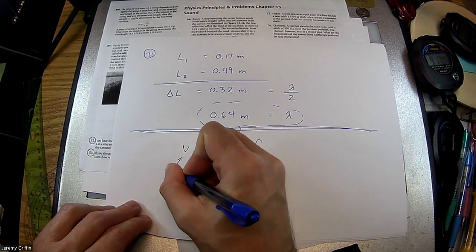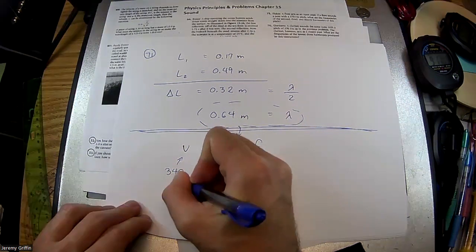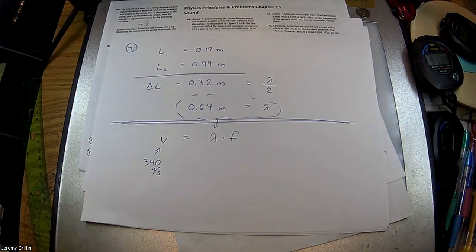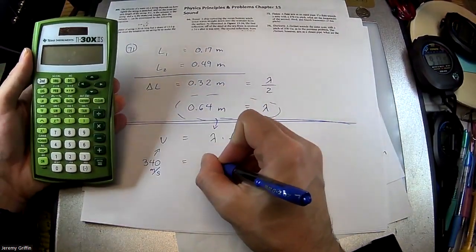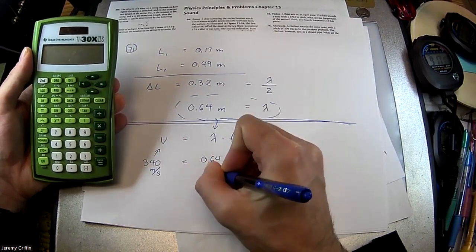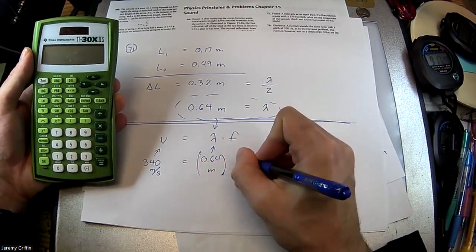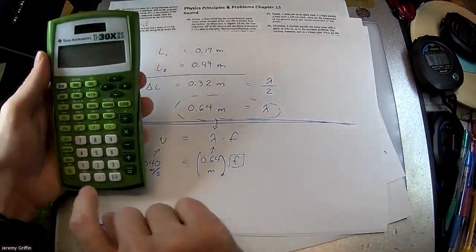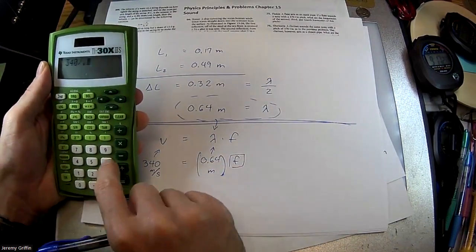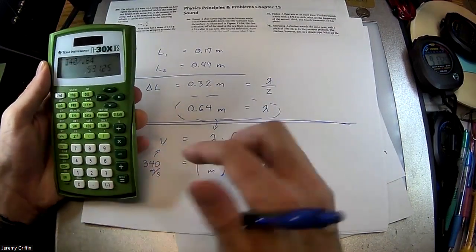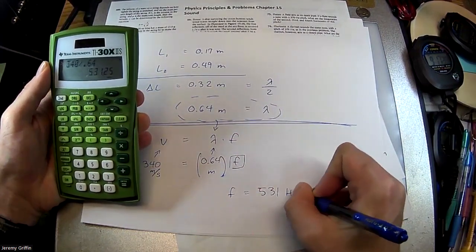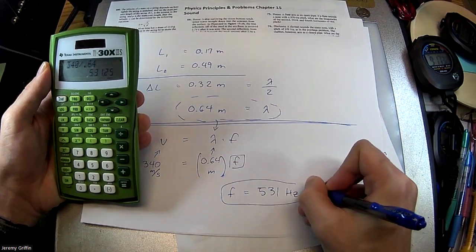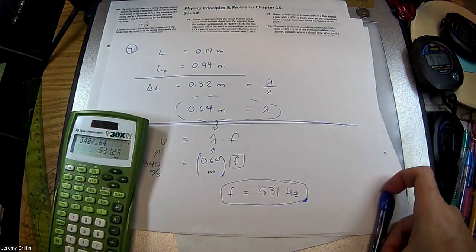Yeah, let's call it about 340 meters per second. It's slightly different in different textbooks, probably different in Denver, Colorado, probably different in the summer than the winter, but that's probably it. So 340 meters per second is 0.64 meters wavelength times the frequency of the tuning fork. Divide that: 340 over 0.64. Looking at frequency, it's 531 hertz.